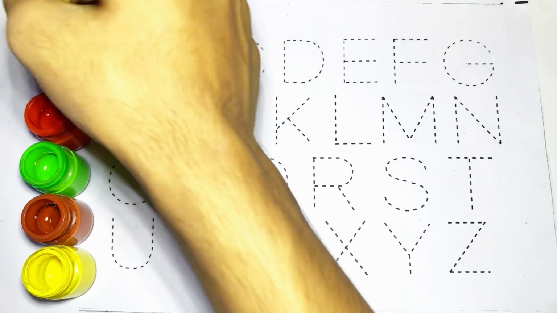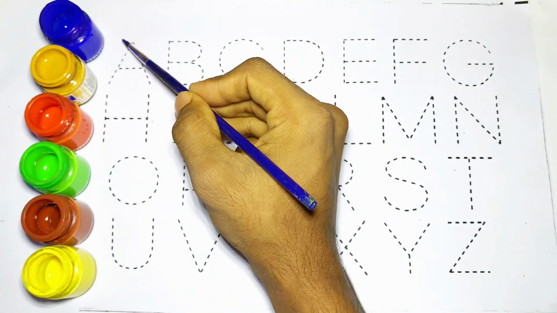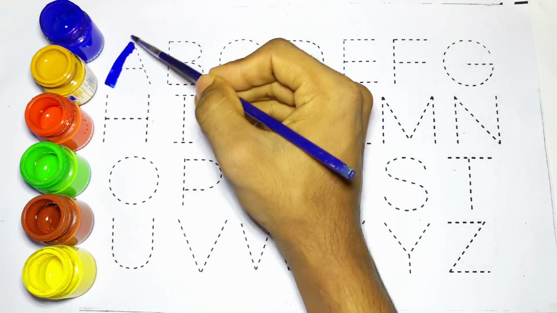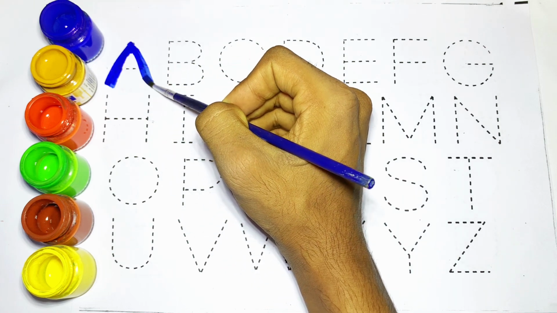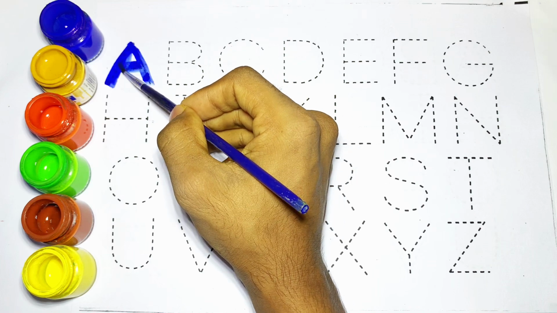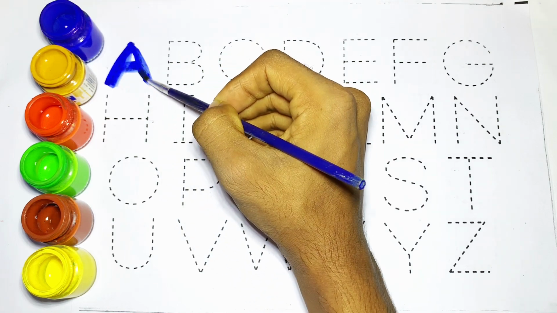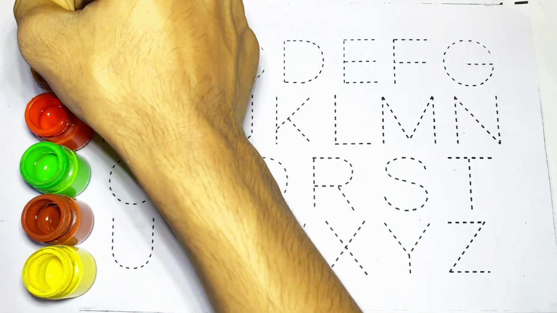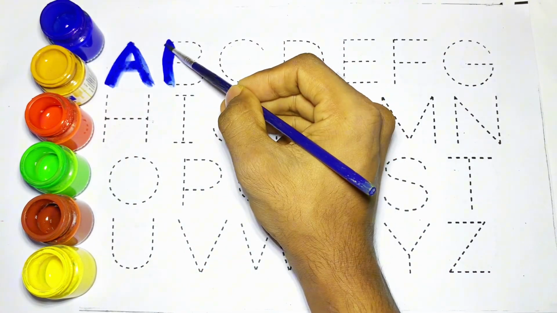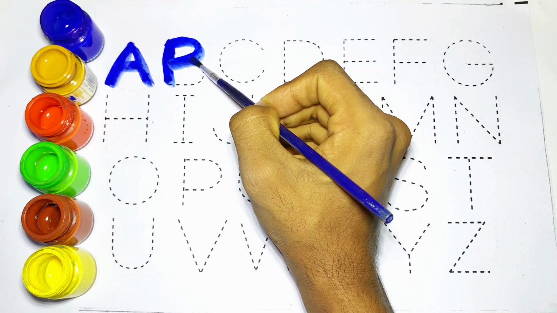Kids, first draw A. A for apple, A for ant. And use blue color. The alphabets of A. Kids, again use blue color and draw B. B for ball, B for bat. The alphabets of B.